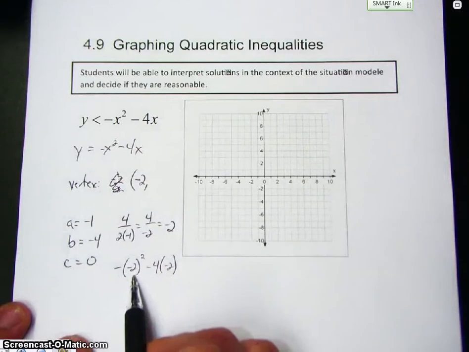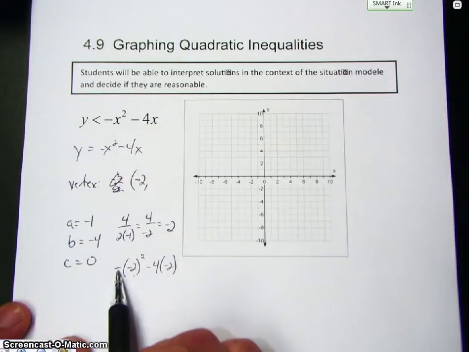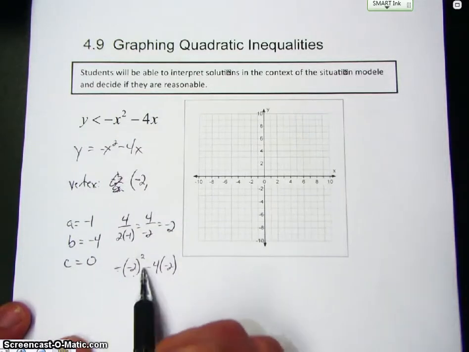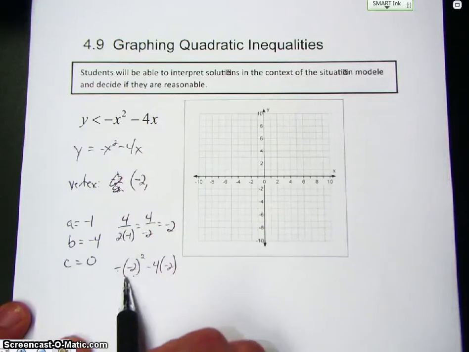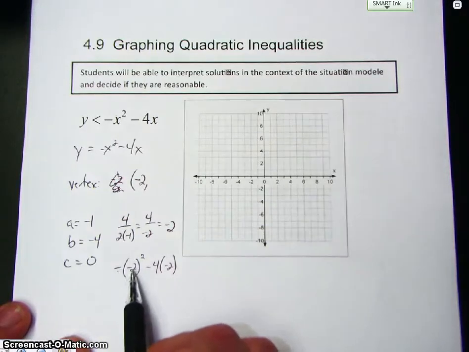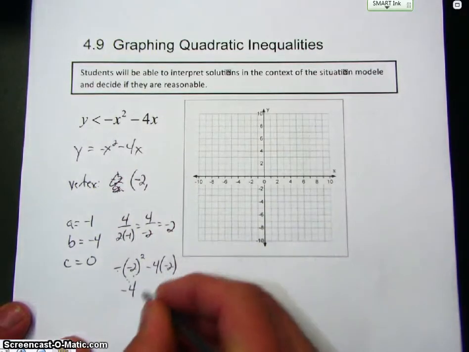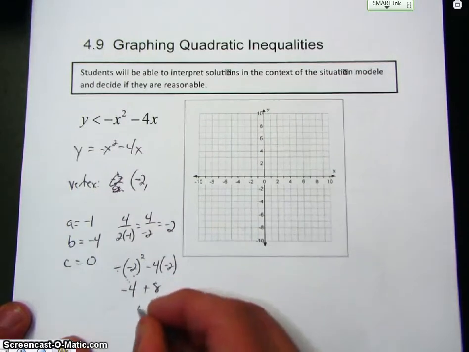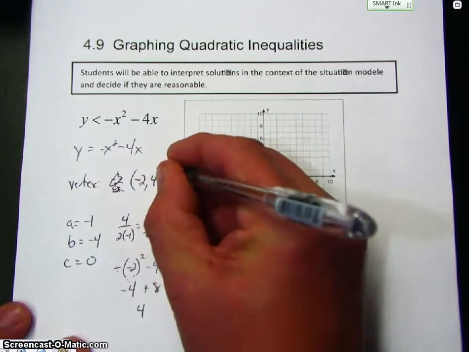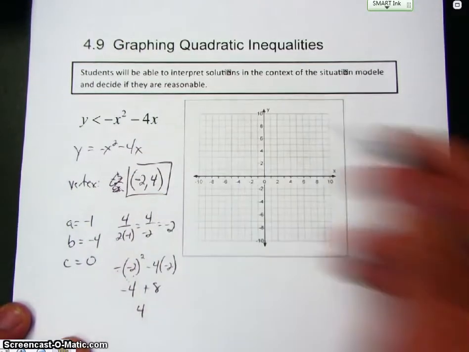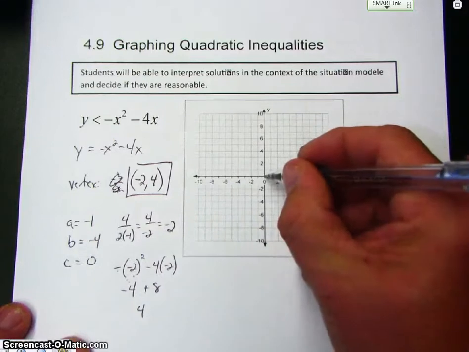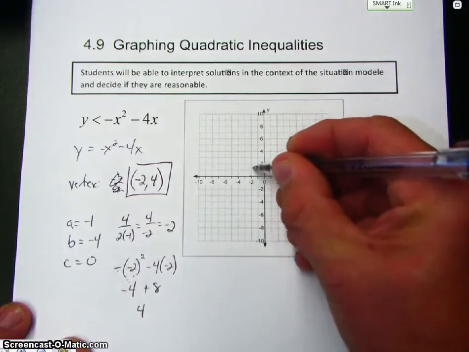This right here tells me I have a negative on the outside of the parentheses, so no matter what, my answer will always be negative. So 2 squared is 4, so it'll be -4. And we get plus 8, so you get positive 4. There is my vertex. So I plot that. -2, 4.